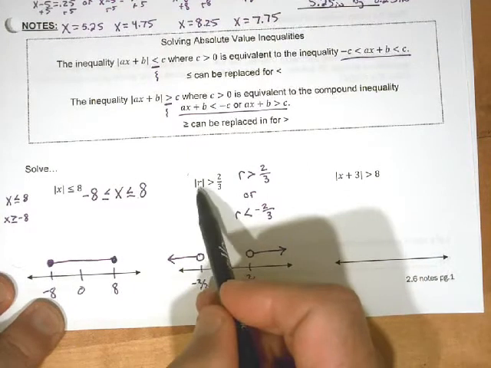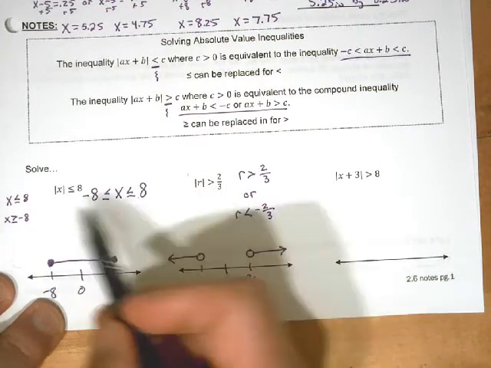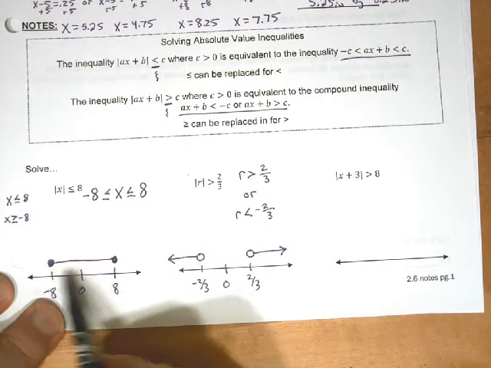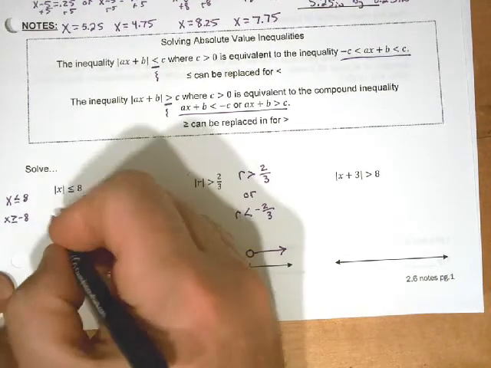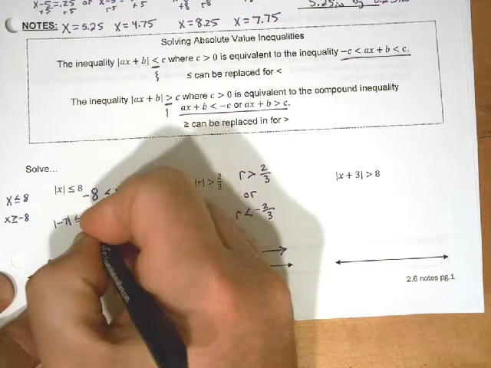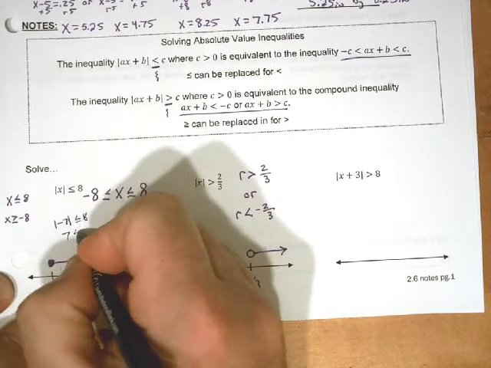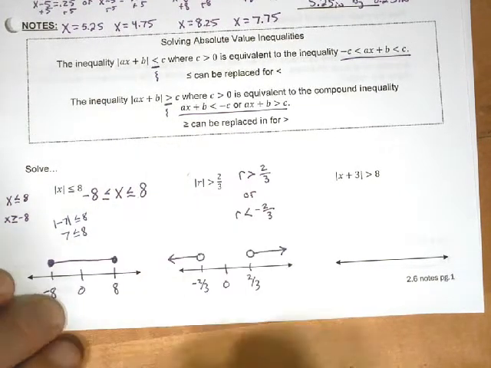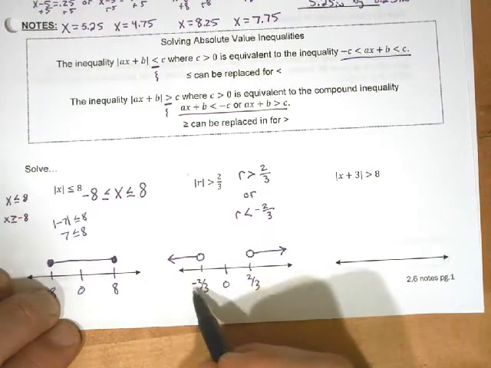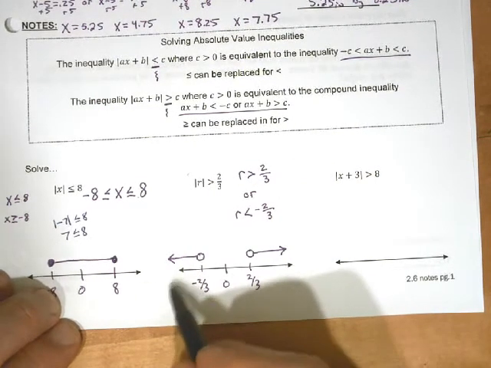Which becomes very important that you take your time, ladies and gentlemen, and check your answers. Make sure they make sense in here, all right? This one's a little easier visually because it's a range between those, so we can see, oh yes, if I did put in a minus 7, that's going to be less than or equal to 8. Well, 7 is less than or equal to 8.